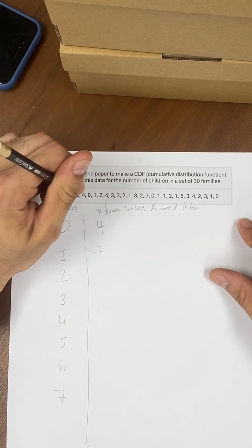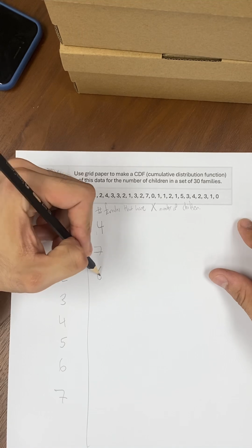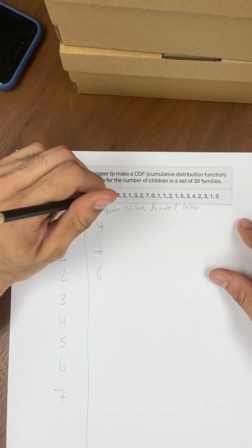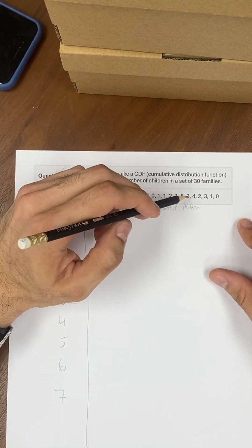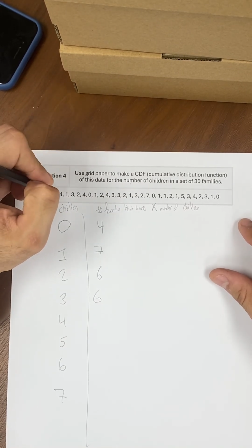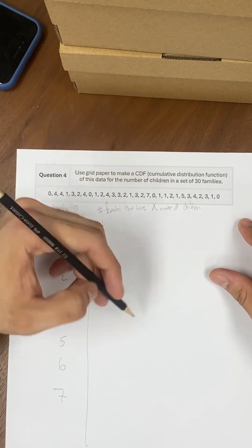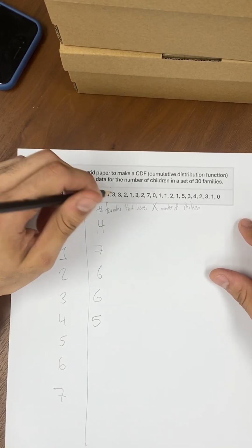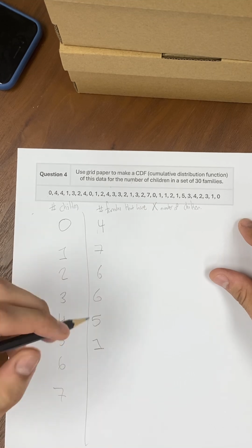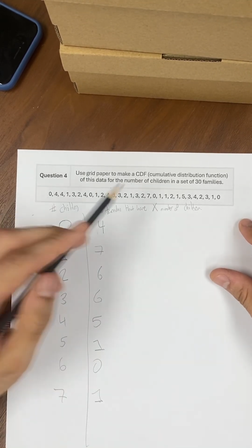For 2, we have 6. For 3, we have 6. Oh, I hope I'm counting correctly. For 4, we have 5. For 5, we have 1. For 6, there are none. For 7, there is 1.